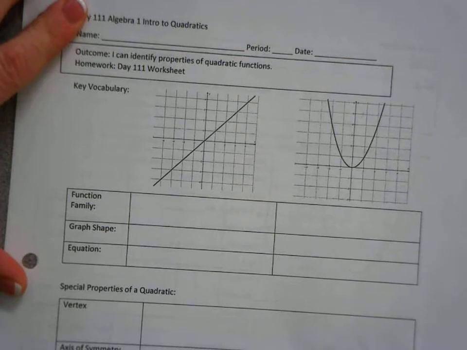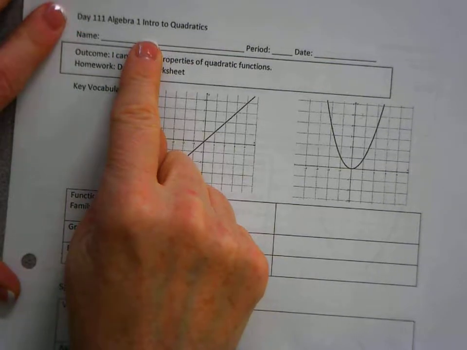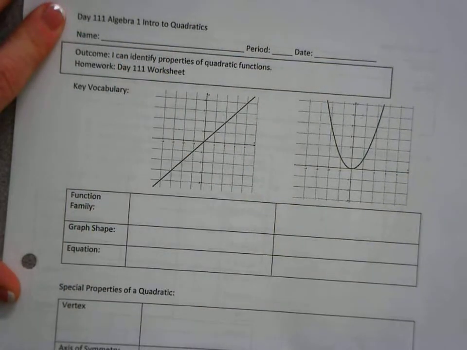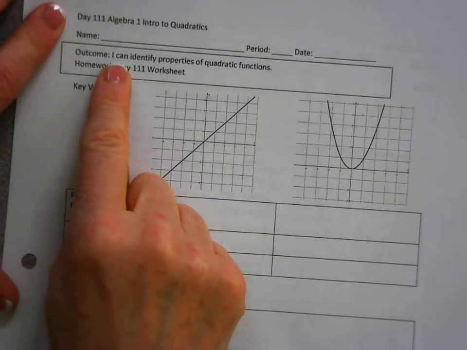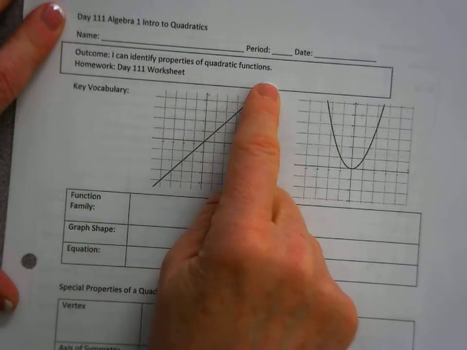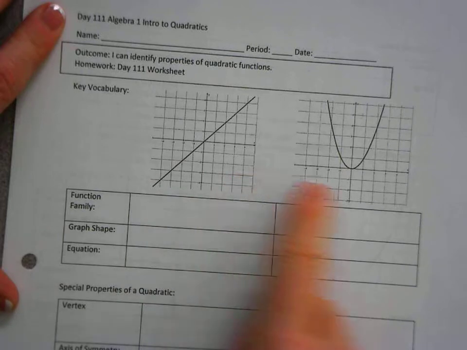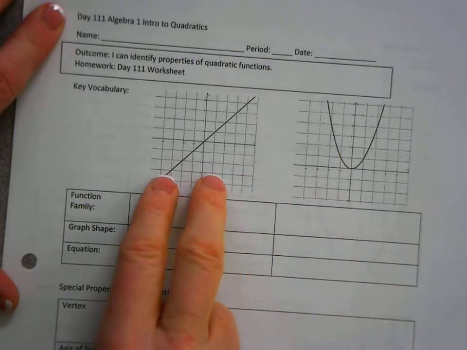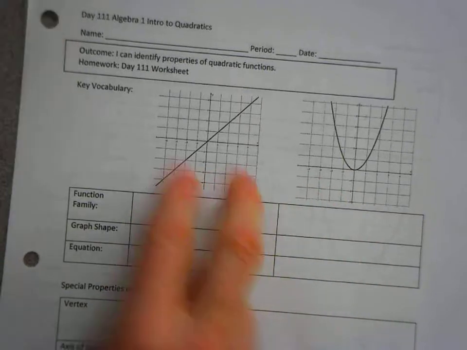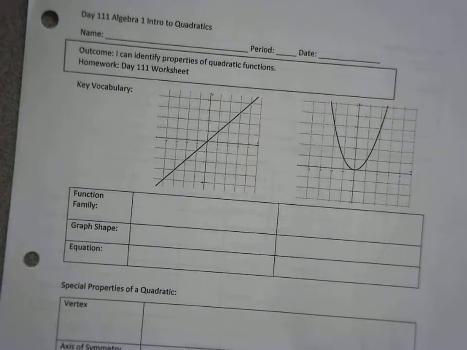For today, the lesson is Introduction to Quadratics. When you're done, you want to be able to identify the properties of quadratic functions. Here we start with a function we know very well, a linear function. So let's think of some vocabulary with both of these.